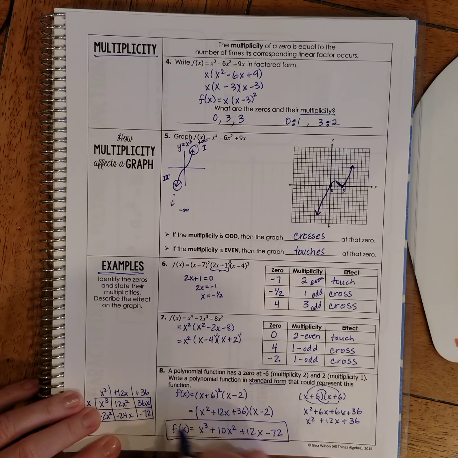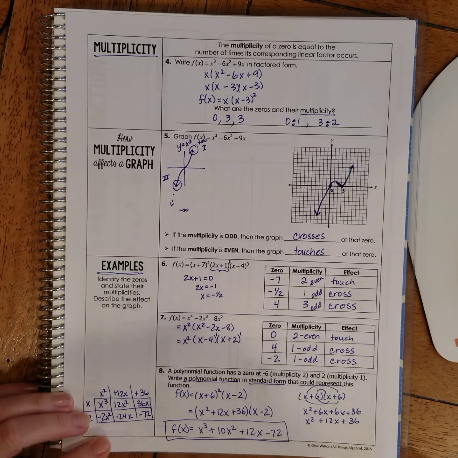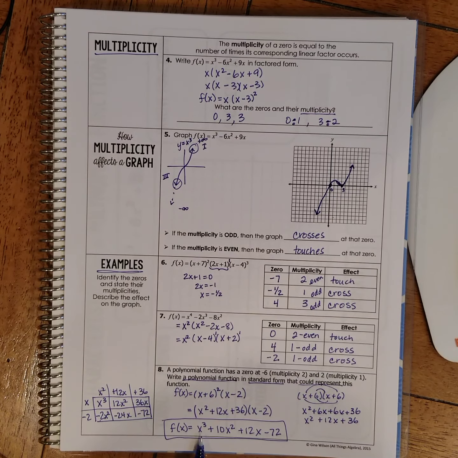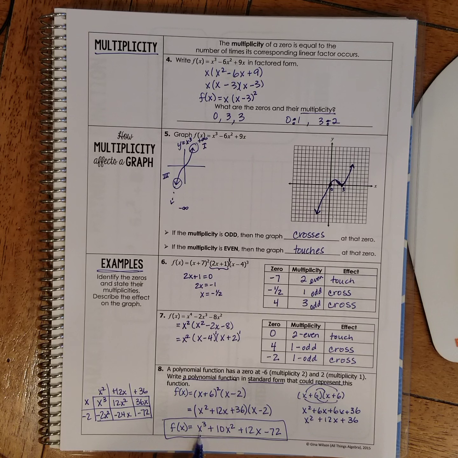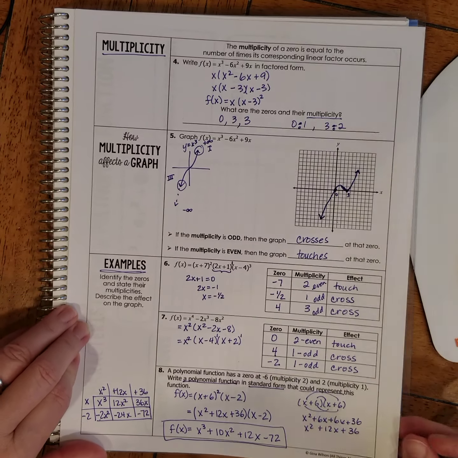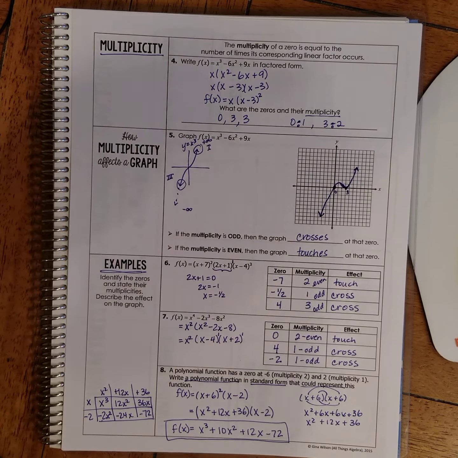And key thing to notice, it says a polynomial function that could represent it. It could represent it because actually there's a lot of possible values. There's a lot of possible functions that could go through those particular zeros. And we'll talk about that a little bit more when we're in class. We'll do a little Desmos demonstration on that. Okay, that concludes the notes for this topic.